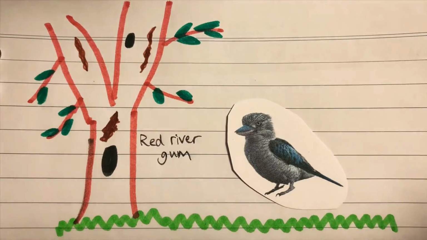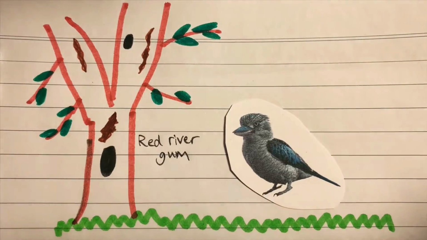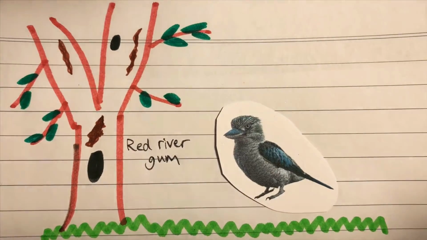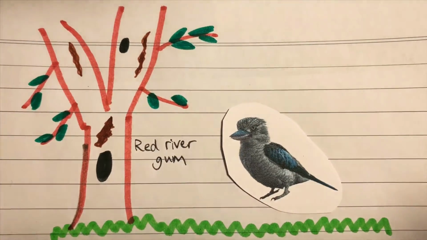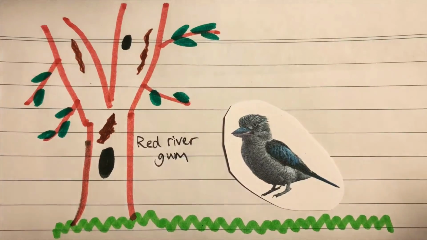Whilst overstory trees are really common in urban parks, it's important that really old trees be protected for their habitat value, as they're becoming scarce.